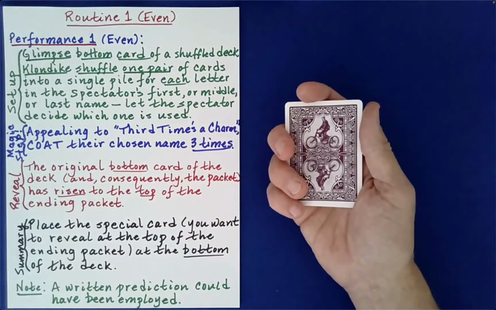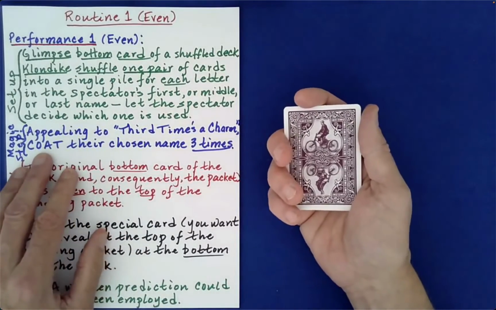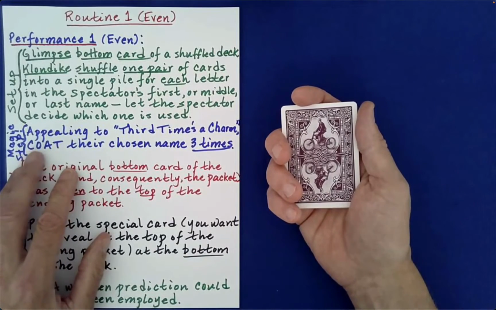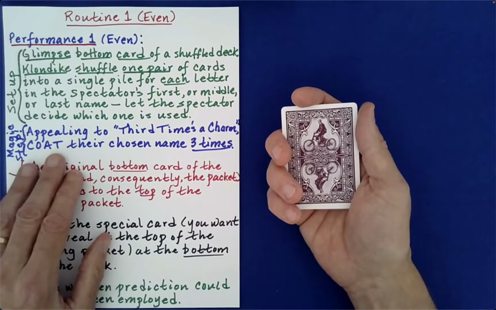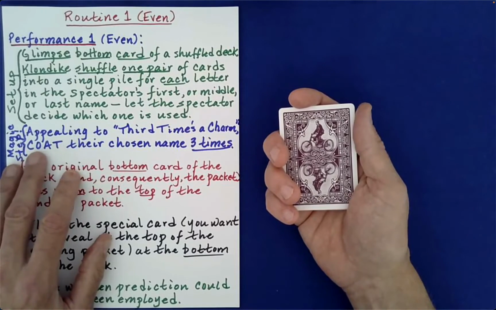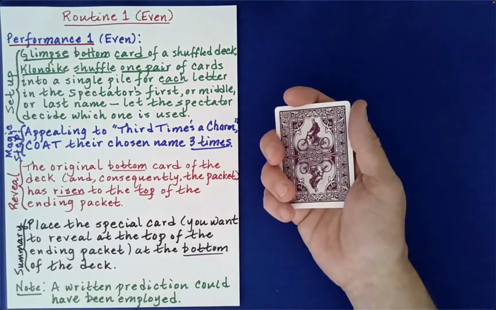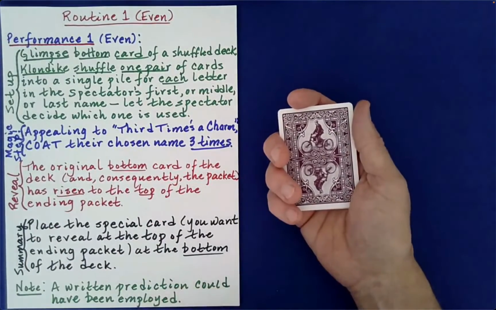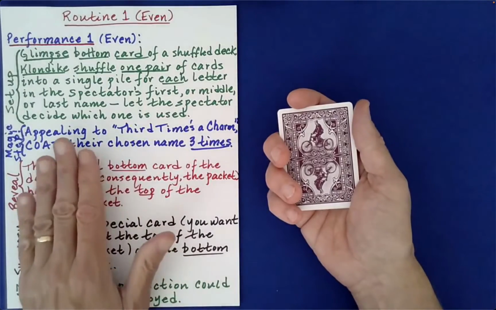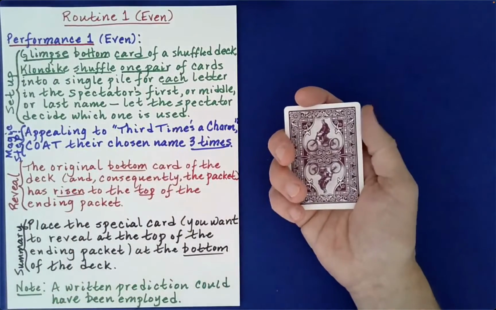Now let me explain some vocabulary here that you may not have learned if you haven't explored other videos on the Hidden Structures channel. This COAT, capital C-O-A-T, is a mnemonic or acronym for count, out, and transfer. Count, out, and transfer. Well, that sounds maybe a bit scary. All that means is deal out a certain number of cards and then drop the rest on top. That's all it means. So appealing to 3rd time's the charm, COAT their chosen name 3 times.